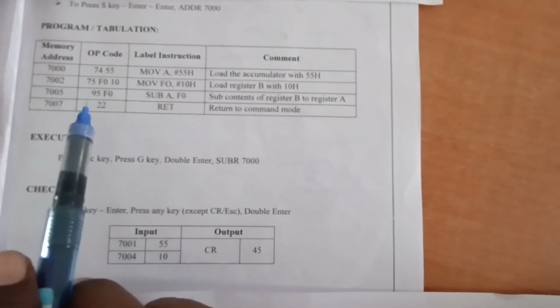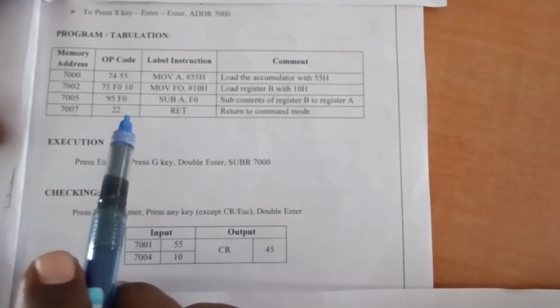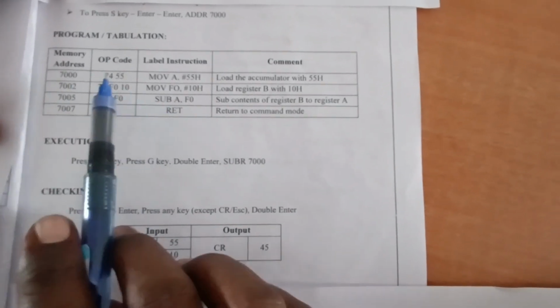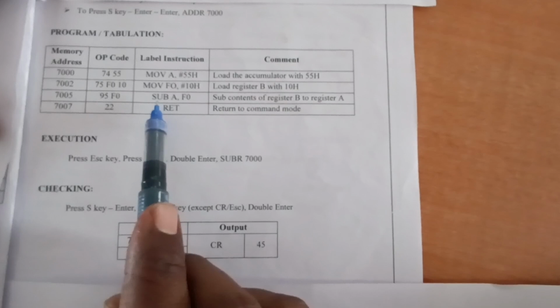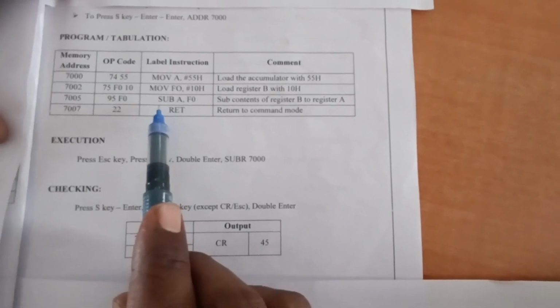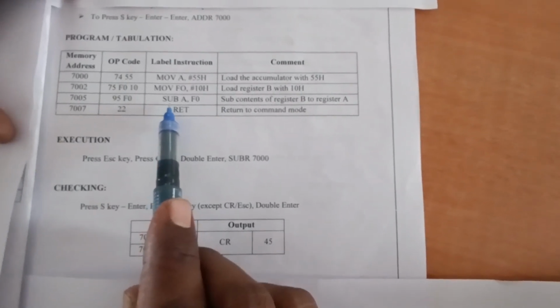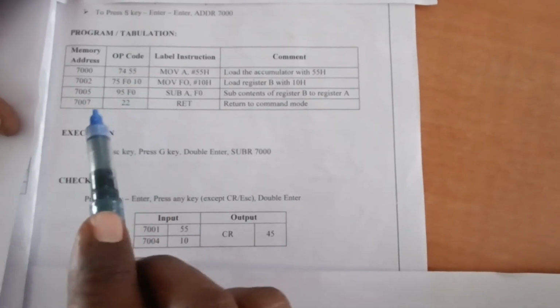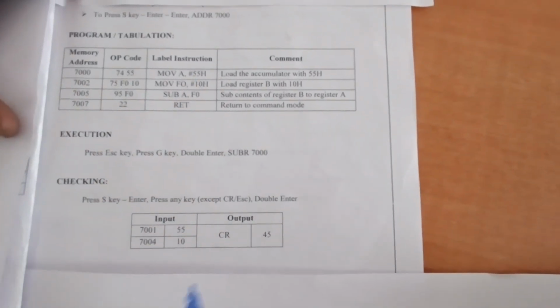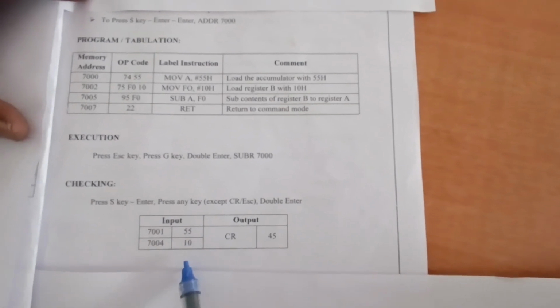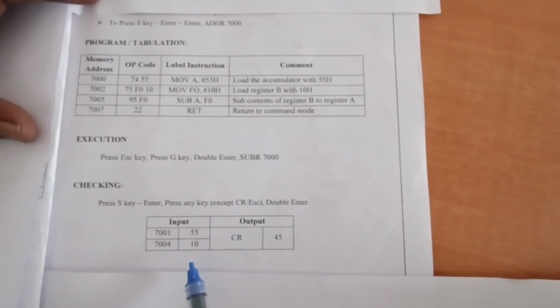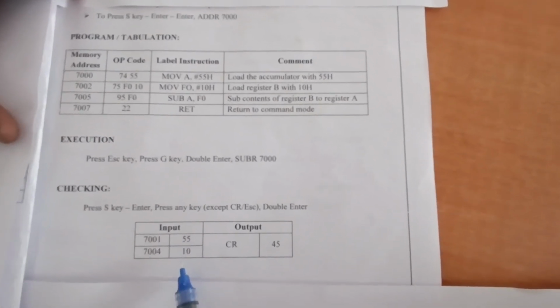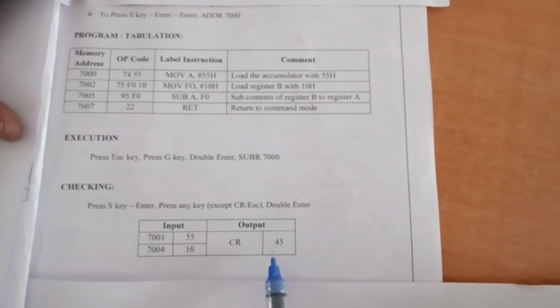So this is a simple program for subtraction. The only difference is that with the same opcodes we use the SUB command. In the previous program we used addition, here we use subtract. The opcode is 95, the remaining is all the same. We give two inputs, 55 and 10, to different memory addresses. These two numbers are subtracted, and finally we get the answer 45.